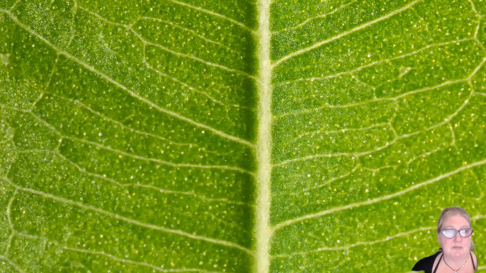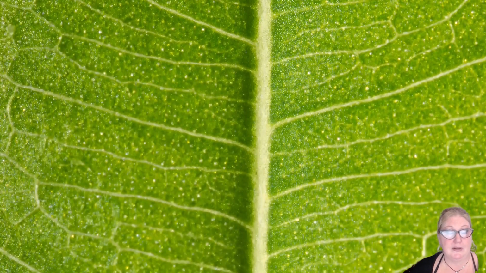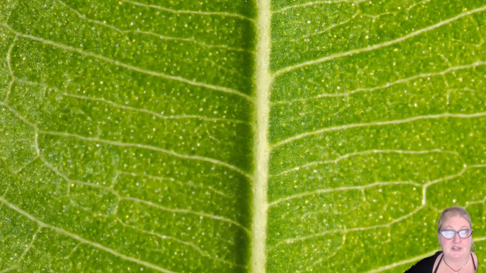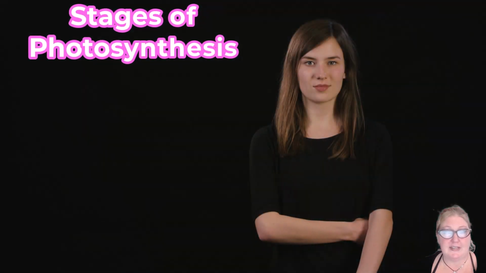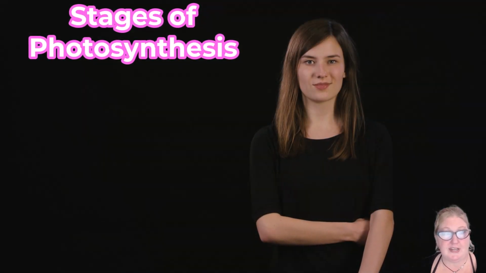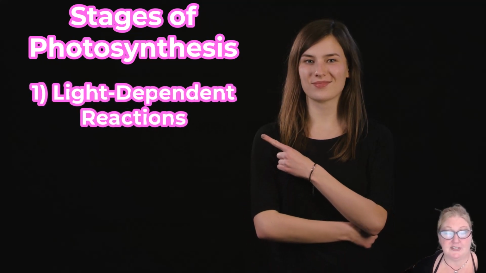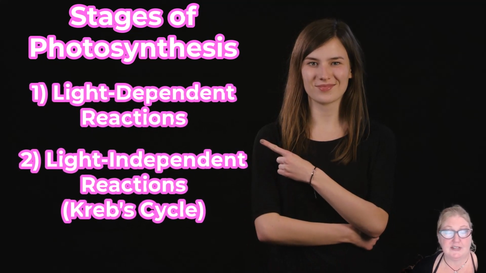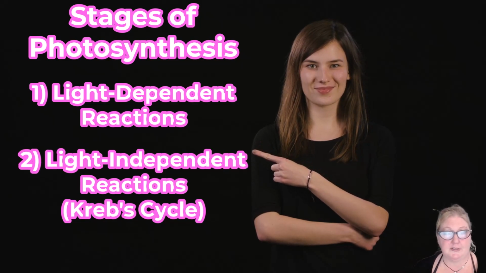Chlorophyll is a pigment molecule that absorbs light. It is embedded in the thylakoid membrane and is responsible for the initial interaction between light and plant material. Photosynthesis takes place in 2 sequential stages. The first stage is called the light-dependent reactions. The second stage is called the light-independent reactions, or the Calvin cycle.